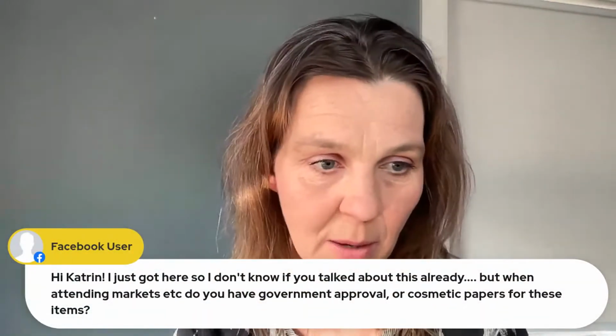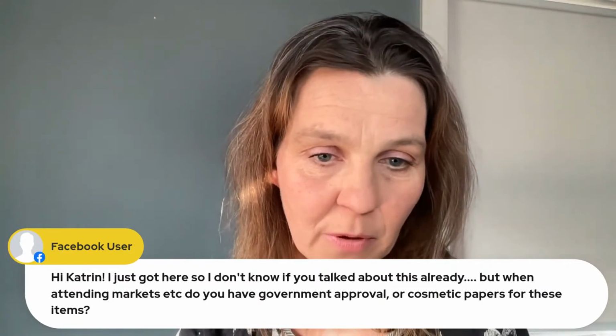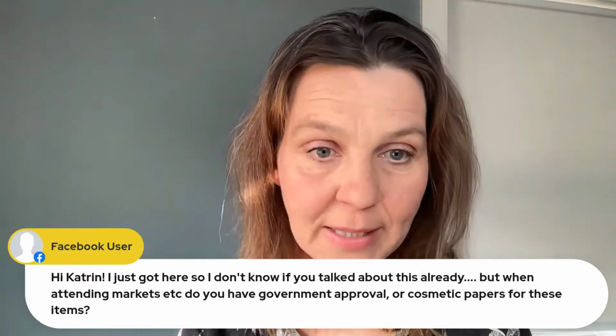Yeah, so I just got here, so I don't know if you talked about this already. Let me just see quickly. But when attending markets, do you have a government approval or cosmetic papers for these items?